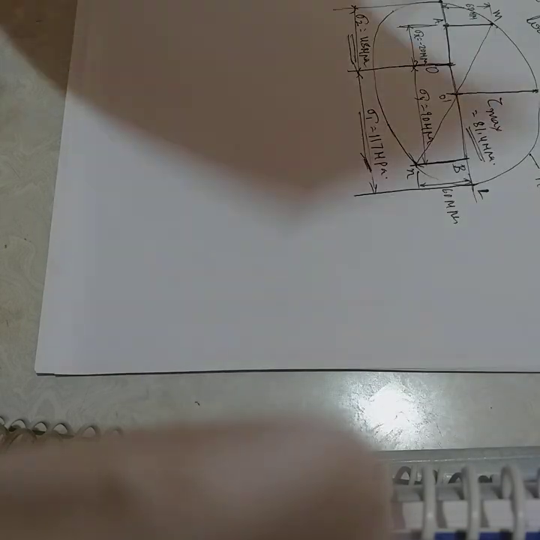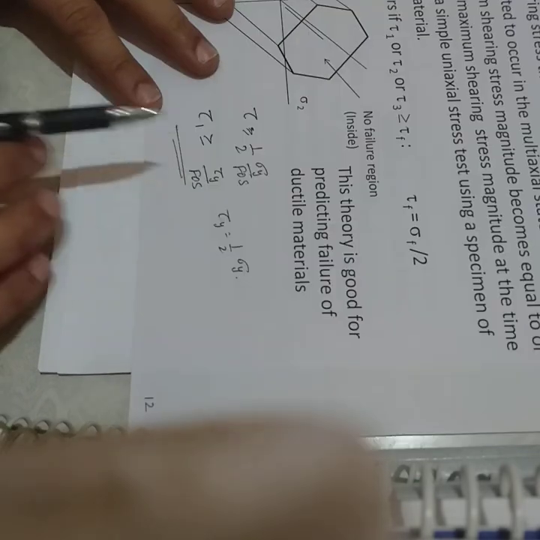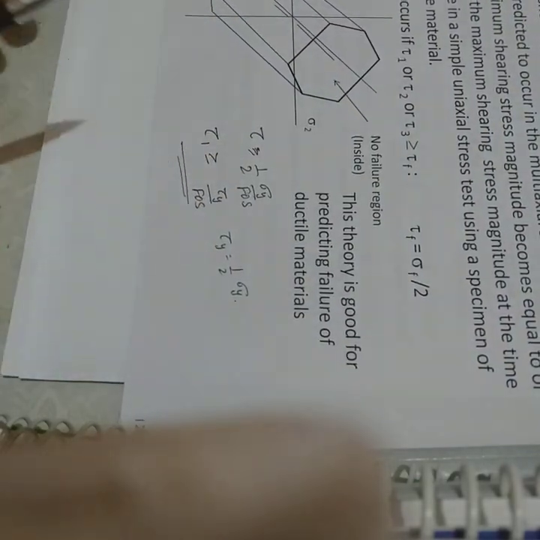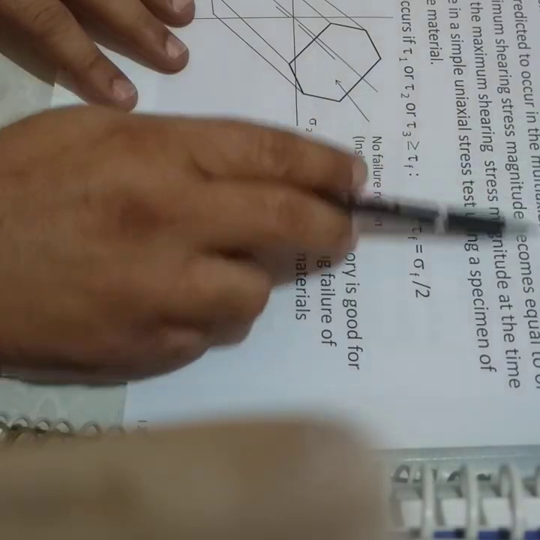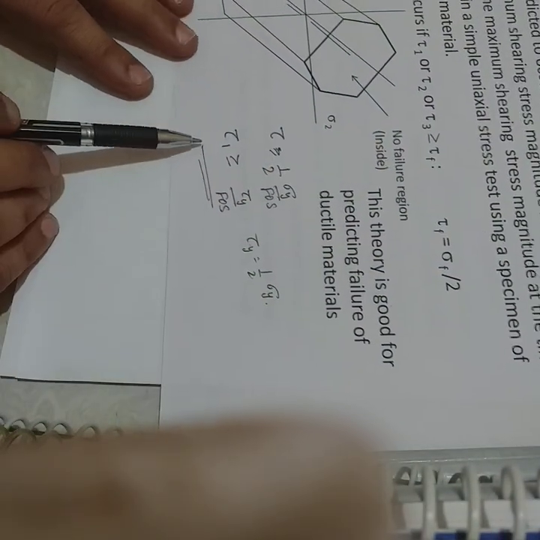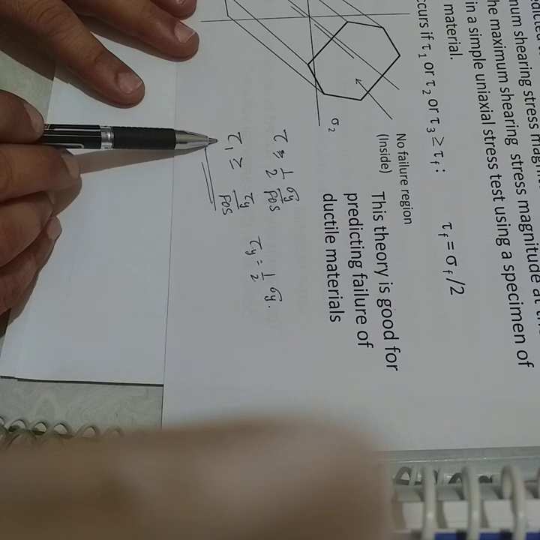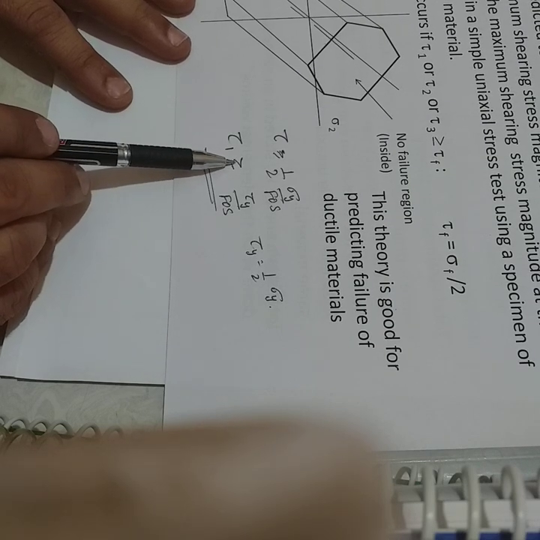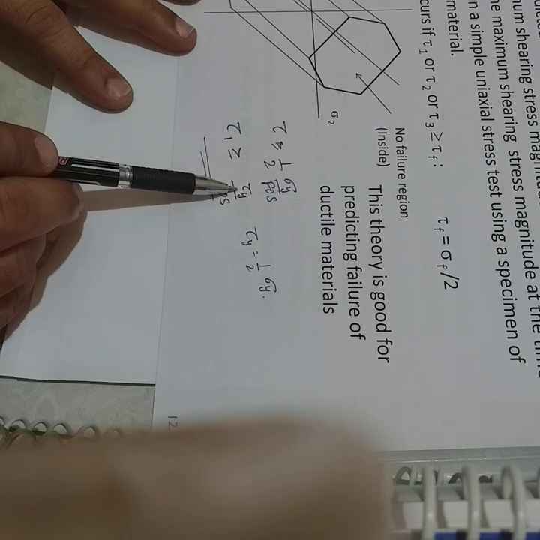Next, maximum shear stress theory. Here, the failure of a component subjected to the multi-axial stress state would occur when the maximum shear stress becomes equal to or greater than the yield shear stress.